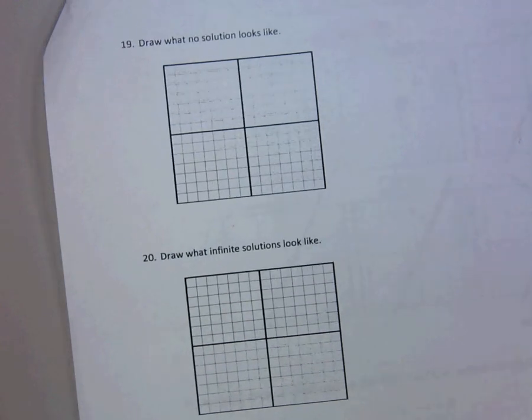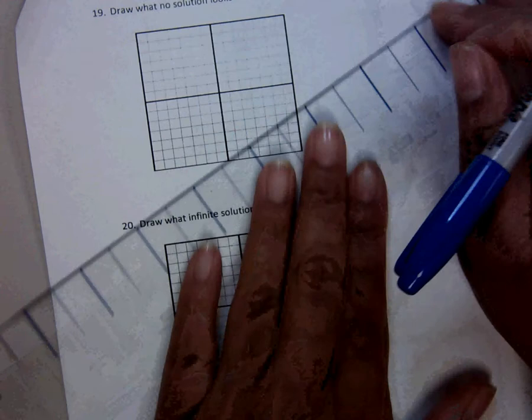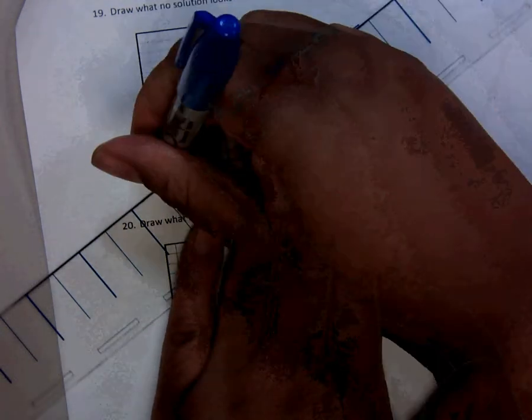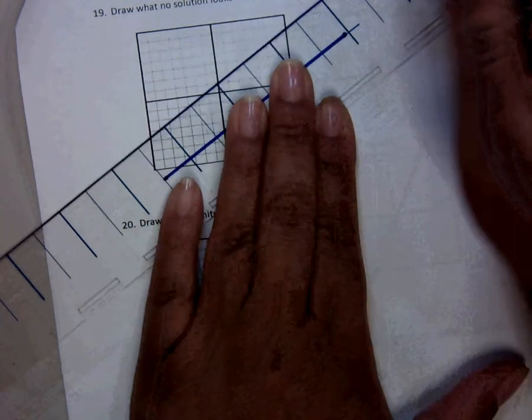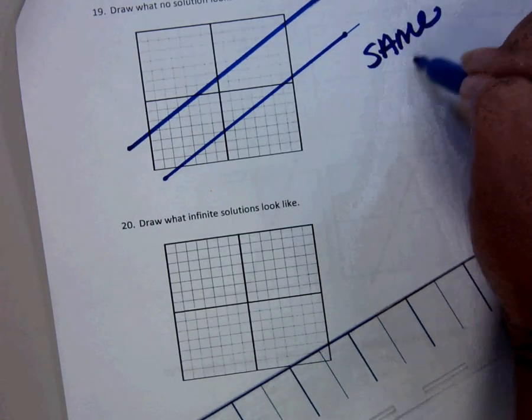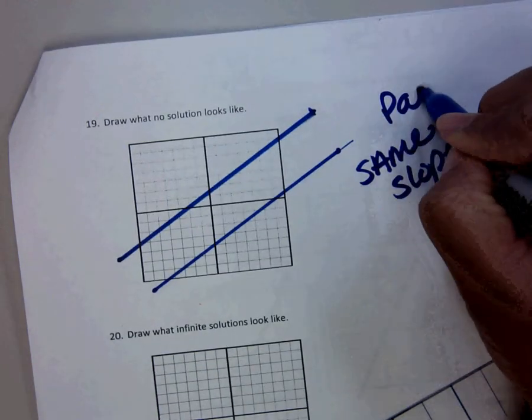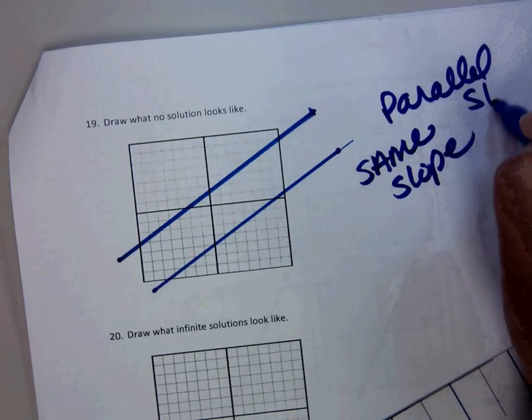Last but not least, last two problems. What does no solution look like? Parallel lines. Parallel lines have the what? Same slope.